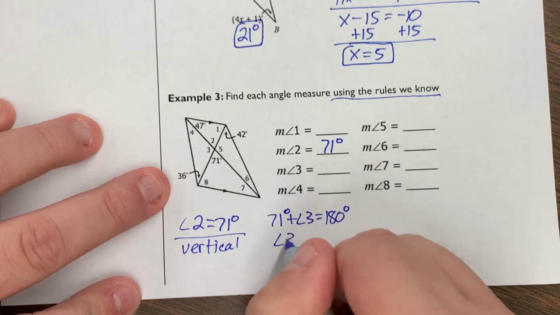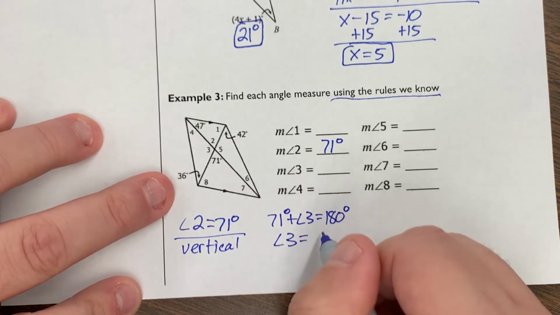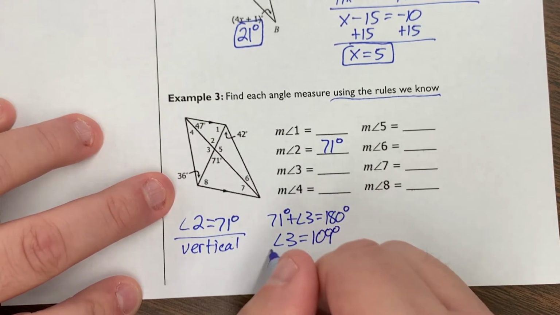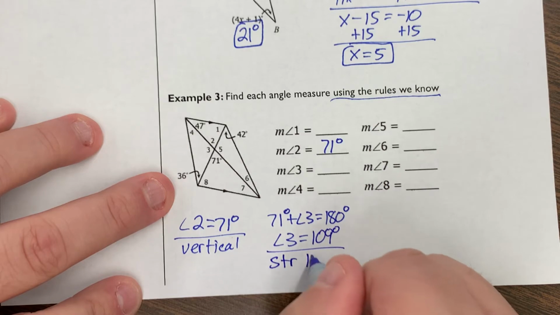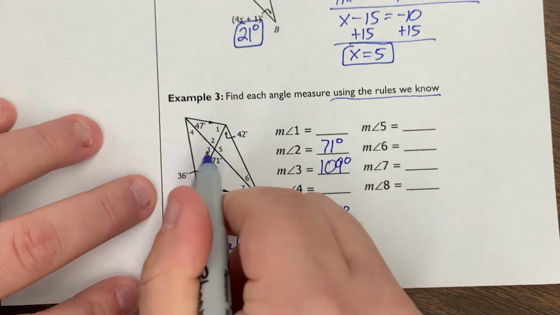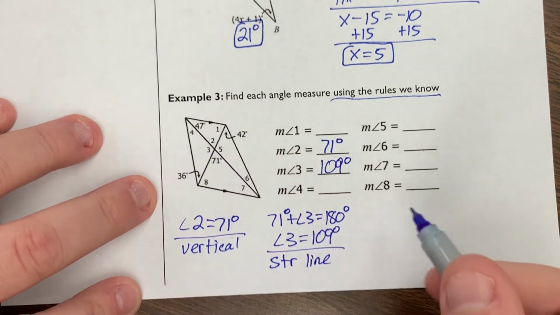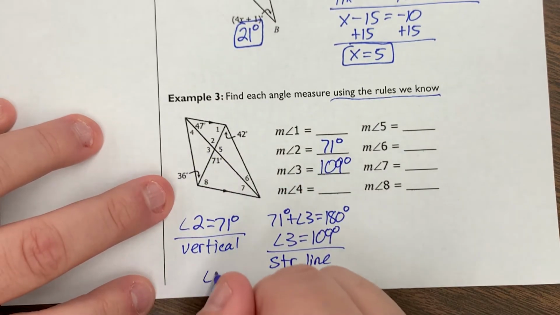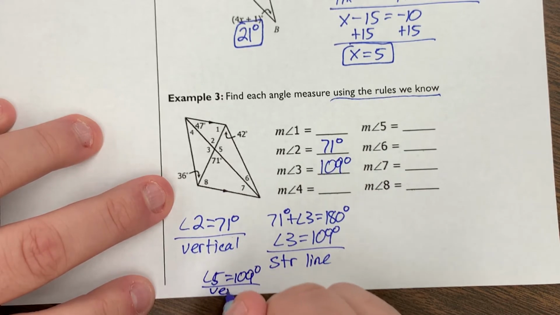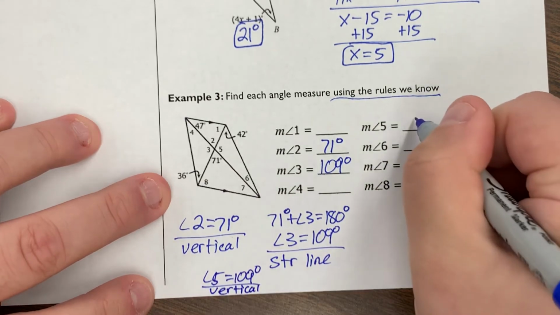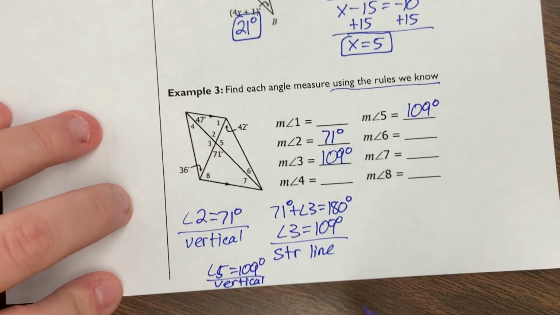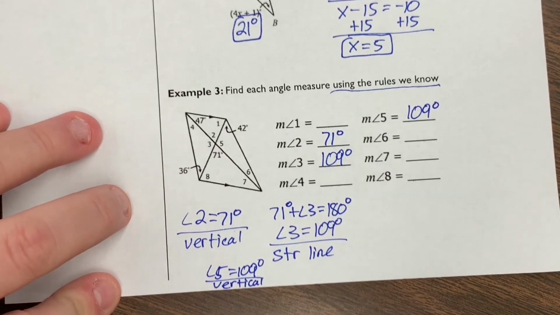If we subtract 71 off from 180, we end up at 109 degrees, thanks to straight line. So we can fill in angle 3 is 109 degrees, but look at the picture, 3 and 5 are directly across from each other. So as a result, angle 5 is also 109 degrees, again, thanks to it being a vertical angle pair. So for angle 5, we'll fill in 109 degrees. And just like that, in quick, easy steps, we've got 3 of the 8 answers already.